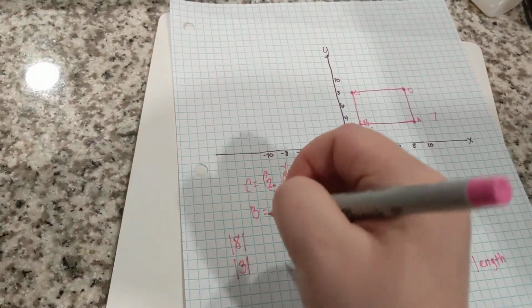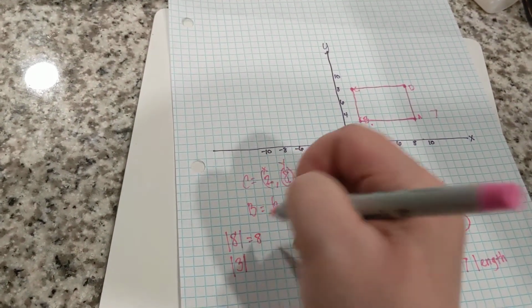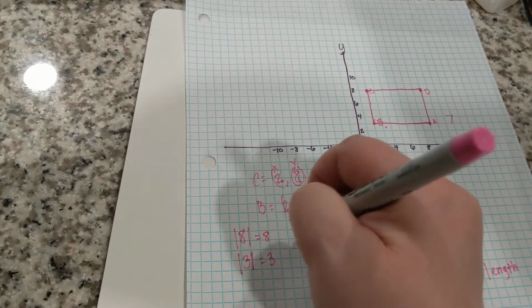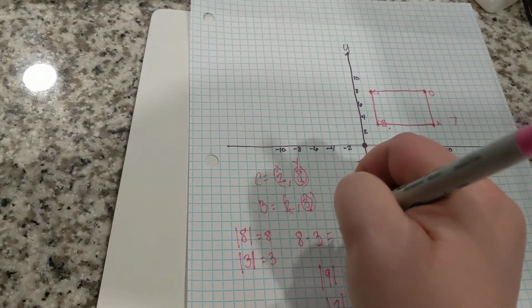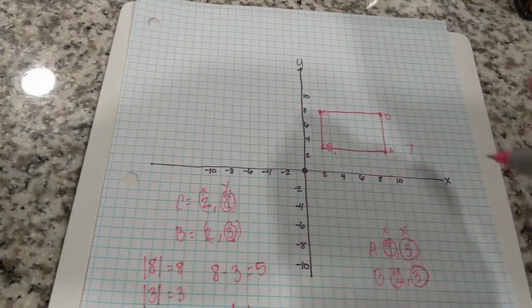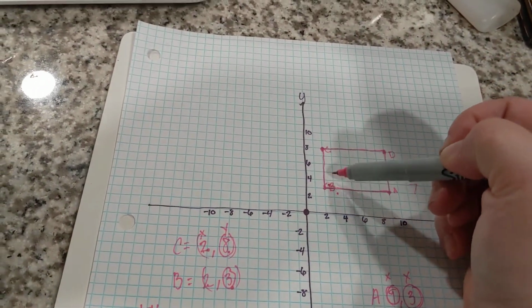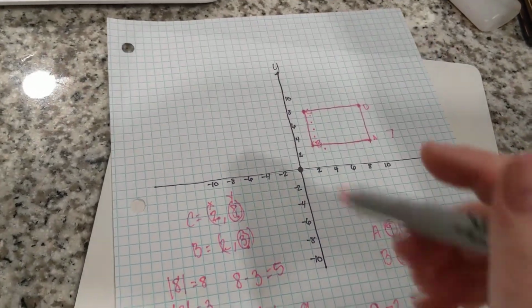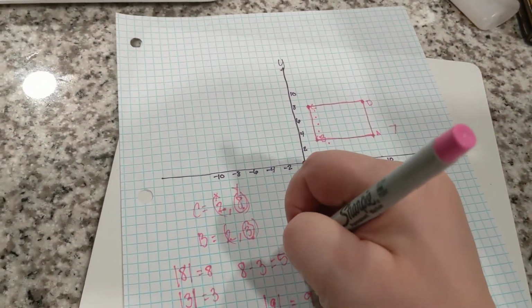So absolute value of 8 is 8. Absolute value of 3 is 3. And if you take 8 and you subtract 3 from it, we get 5. Let's verify that in our shape. 1 square, 2 squares, 3 squares, 4 squares, 5 squares. I think we're sitting pretty good. 5 is my width.